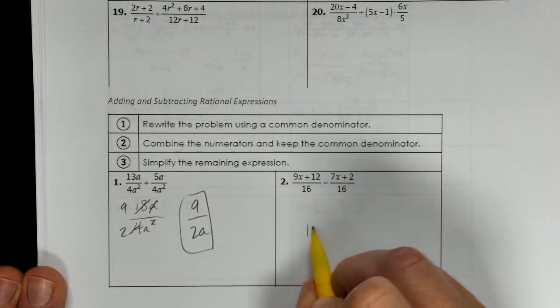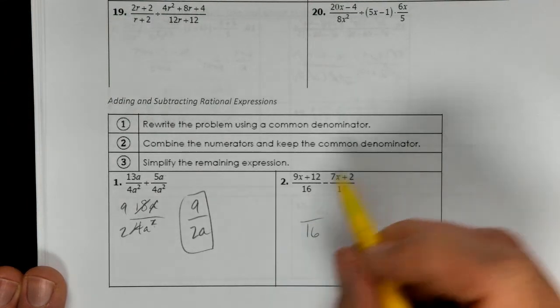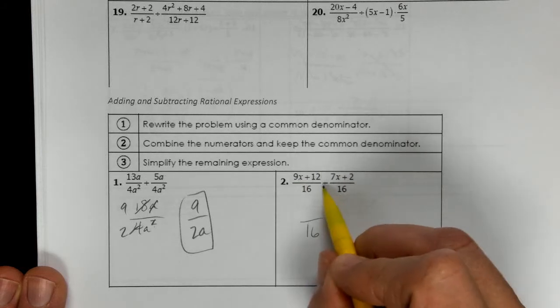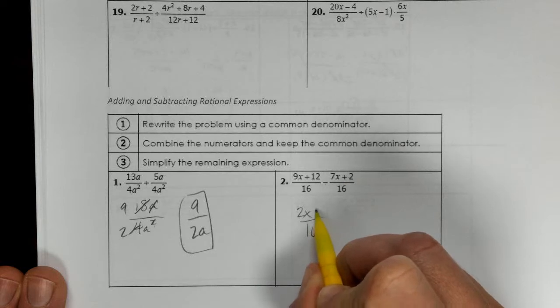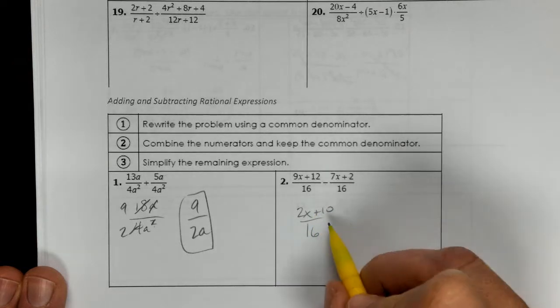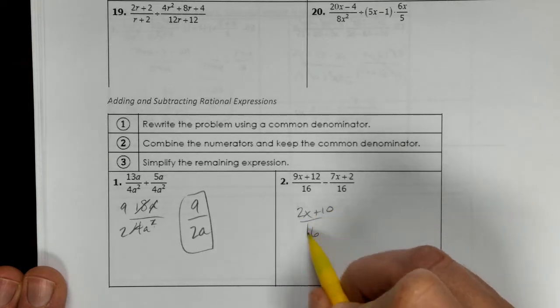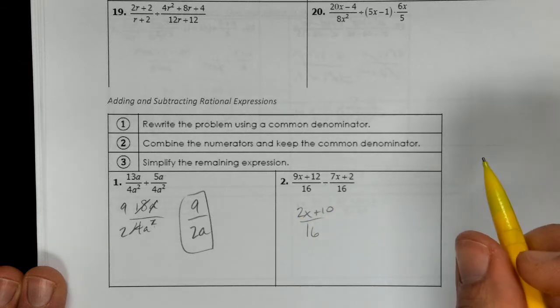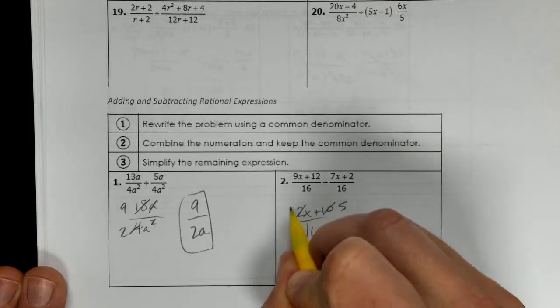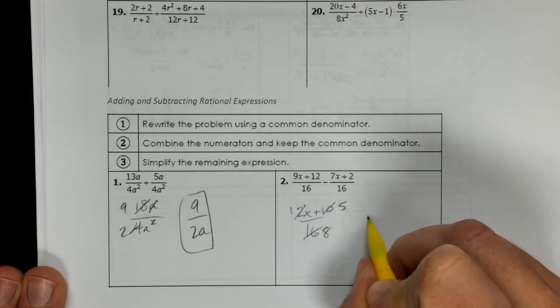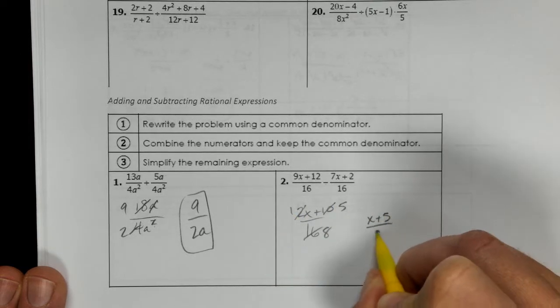Same thing with number 2. Number 2, my denominator is 16, so we have the same thing. Alright, so now we can combine these two together. So 9x minus 7x is going to give me 2x. 12 minus 2 is going to give me a positive 10. Now, all three of these are divisible by 2. So we can reduce everything by 2. So it's going to become x plus 5 over 8.